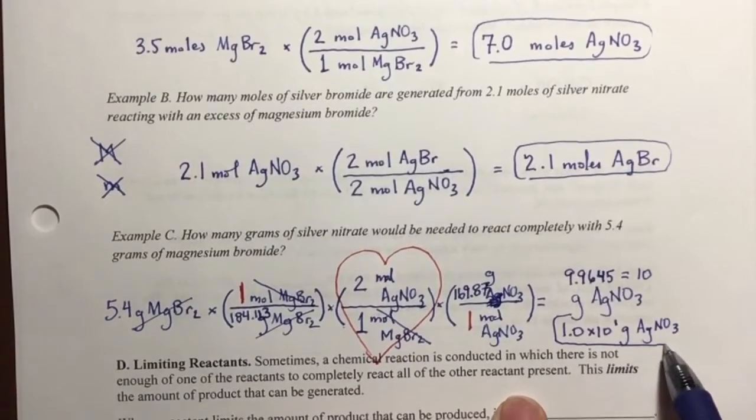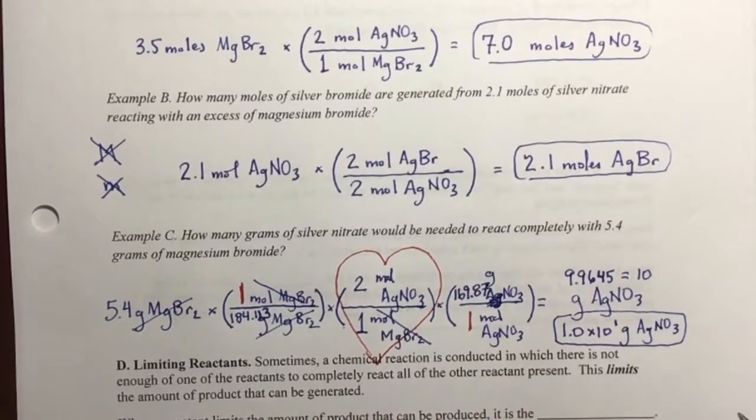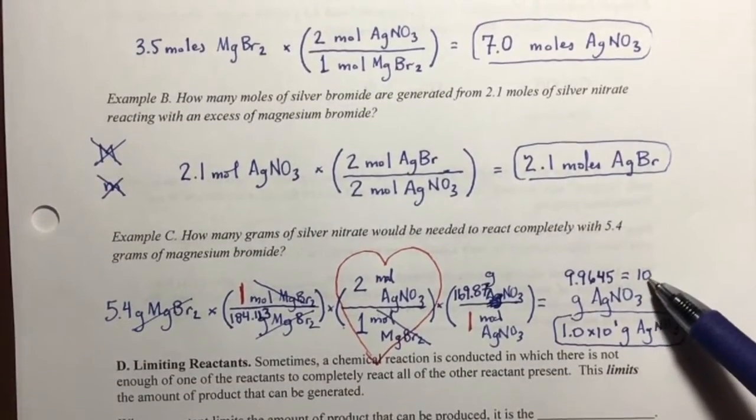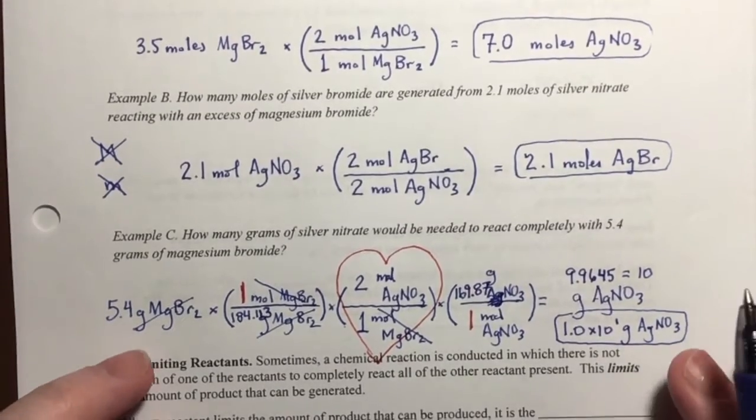And there's my answer with the correct sig figs, having to use scientific notation in this case because there's no way to represent the answer to 2 sig figs just in standard notation. Okay, so there's the calculation. I'd like to go over a couple of important things.